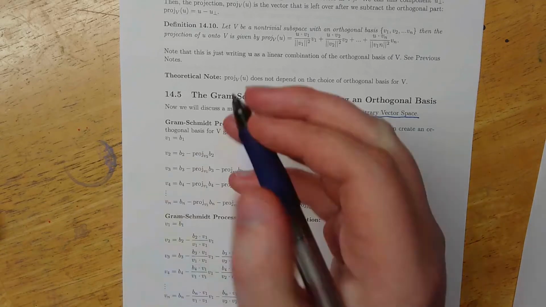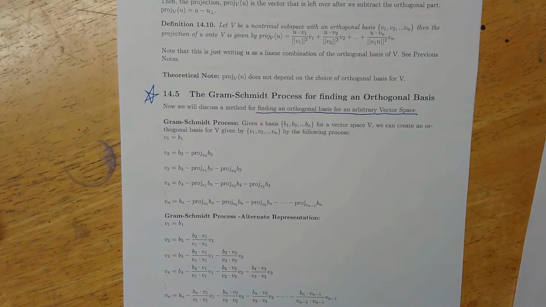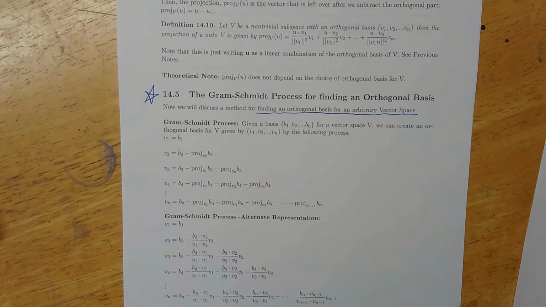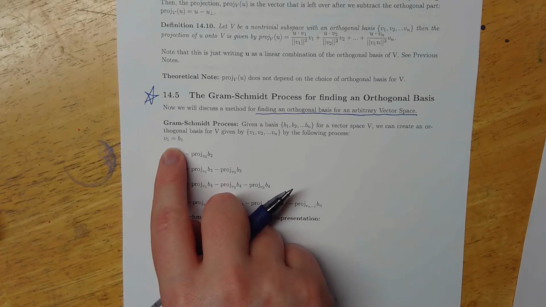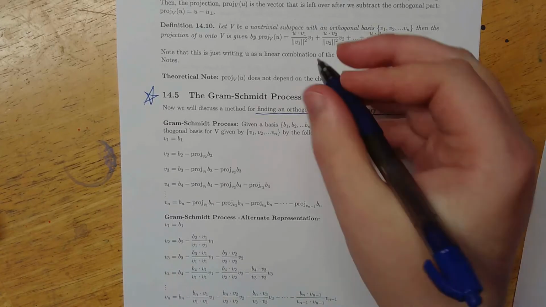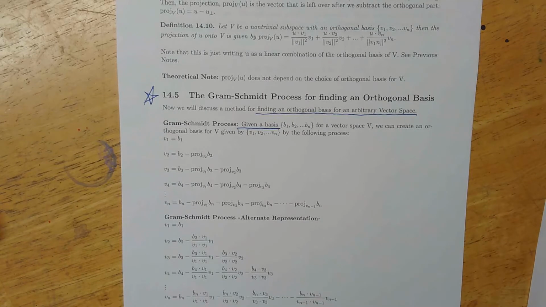And so the Gram-Schmidt process is going to be our process for taking a basis and turning it into an orthogonal basis. So what we'll do is we'll start off with one of our vectors, and we're going to make everything else orthogonal starting with this. So we're going to create it step by step.